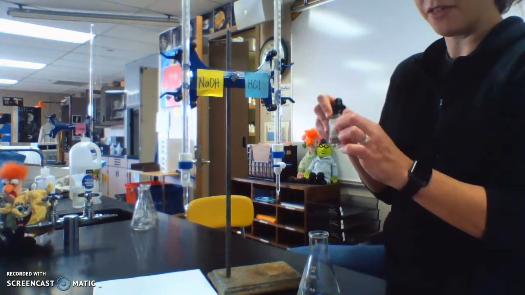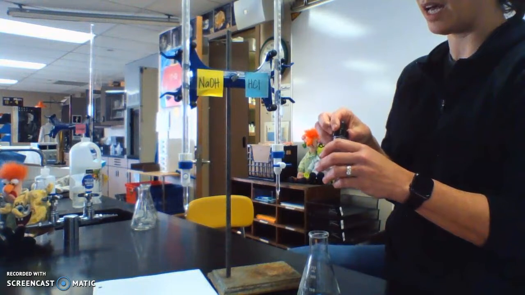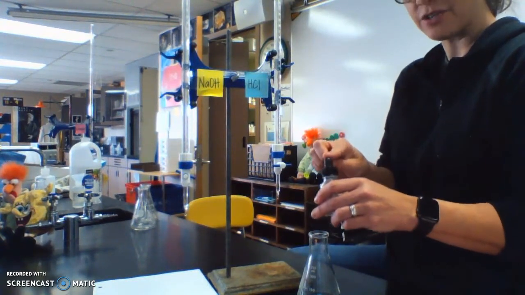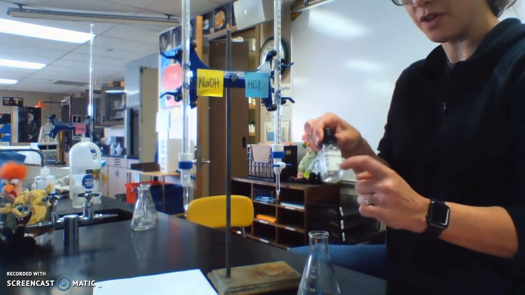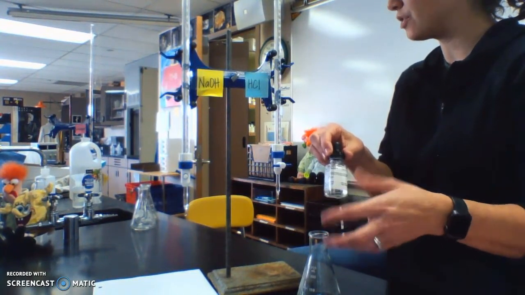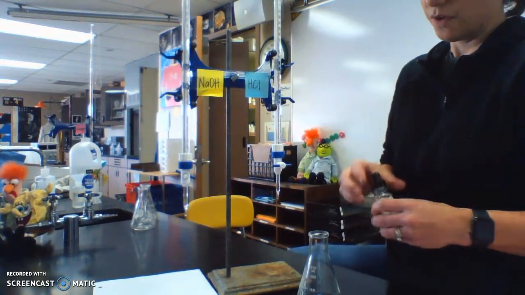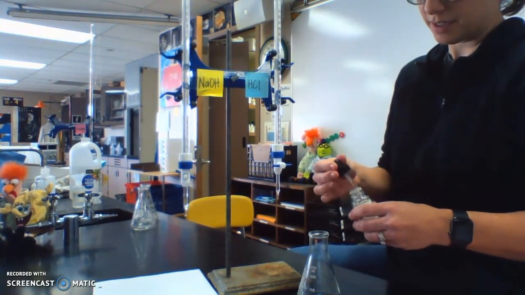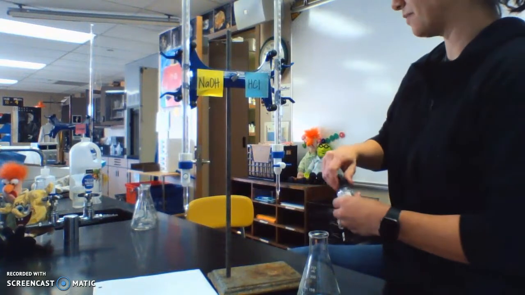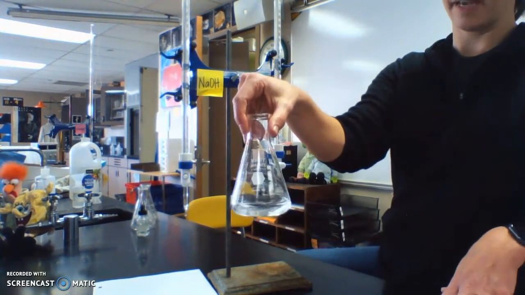Now I'm going to add my phenolphthalein. And I don't know if you remember from year 1, when I did the alkali metals in water, I used this to see if the reaction happened, because this indicator will turn pink in a base, and it will turn or stay clear in an acid. So I'm going to add a couple drops of this. Now this is an acid, so it shouldn't do anything. Swirl it around. All right, so this is my HCl.